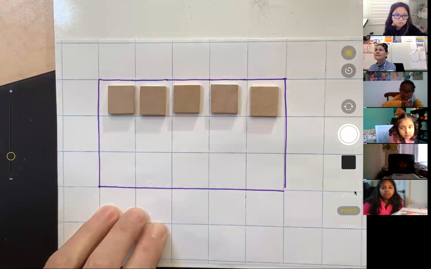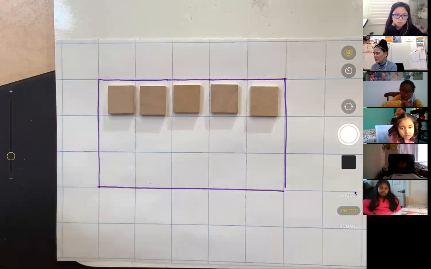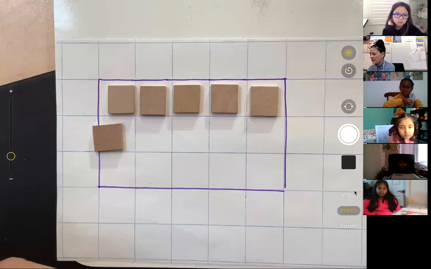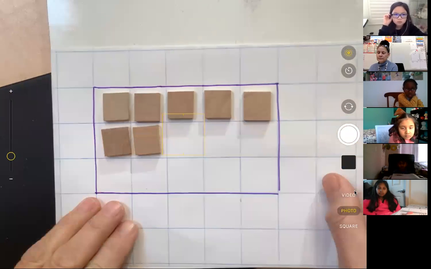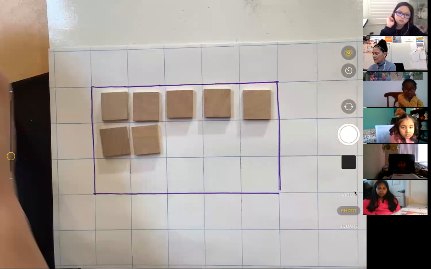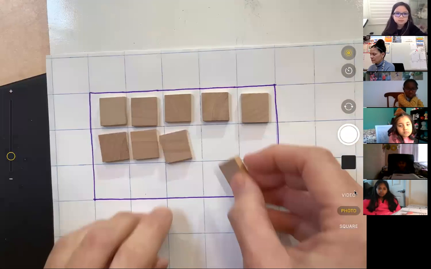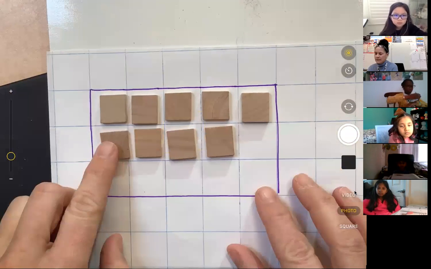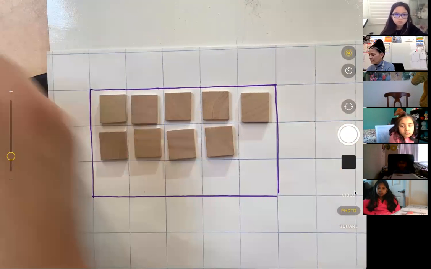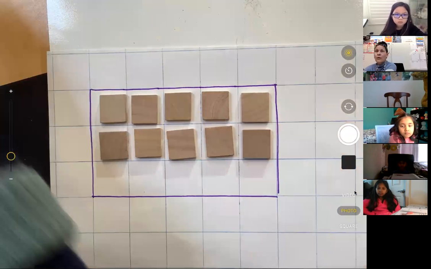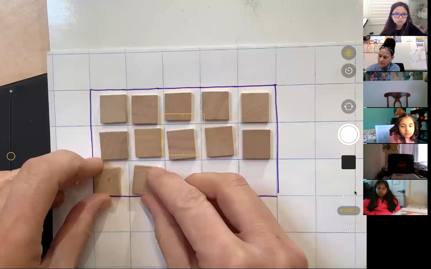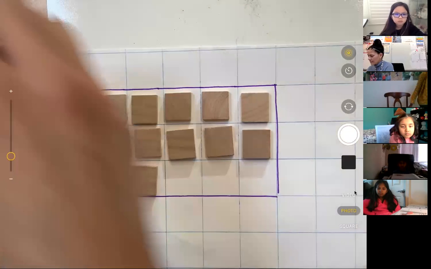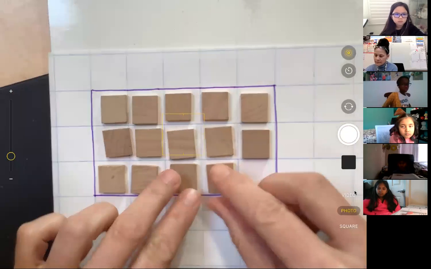But I'm not done. So I'm just going to keep grabbing Scrabble tiles. Still not done. Oh my. Got one more row. Oh, perfect. Now I'm done.